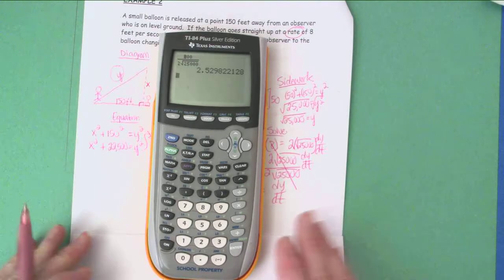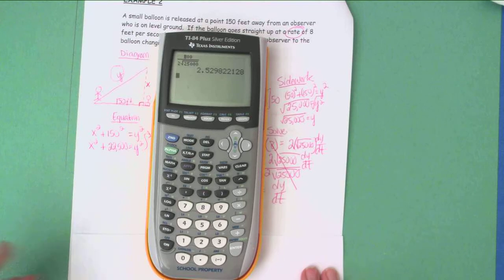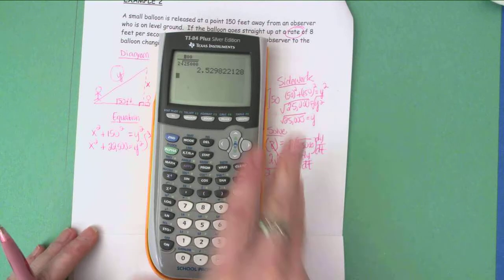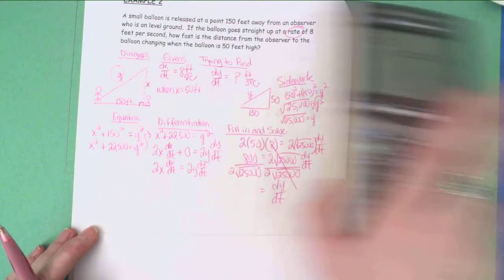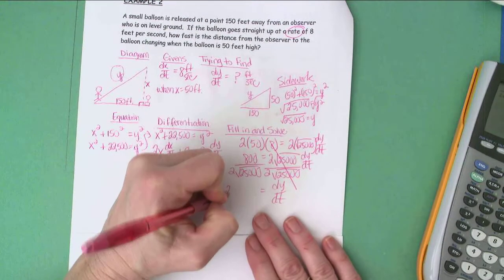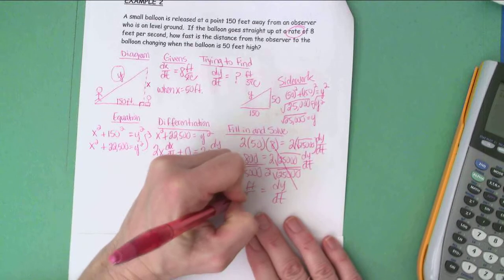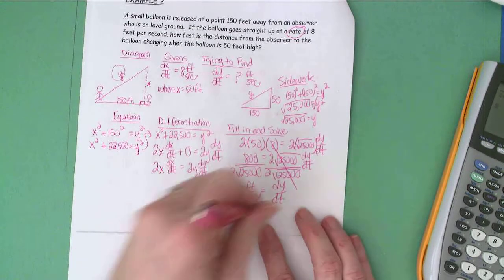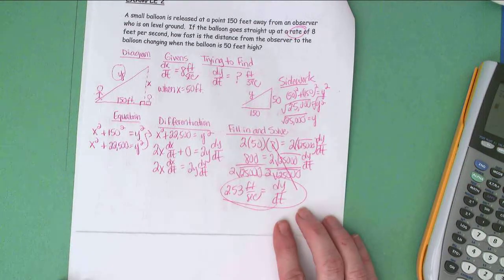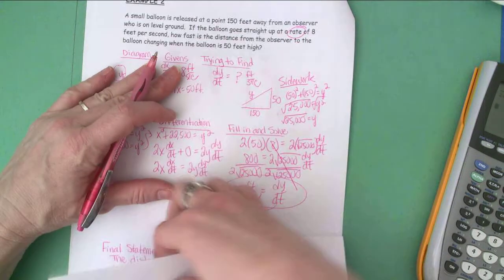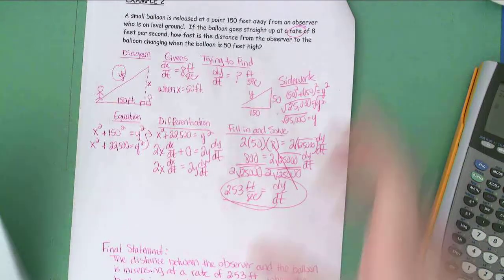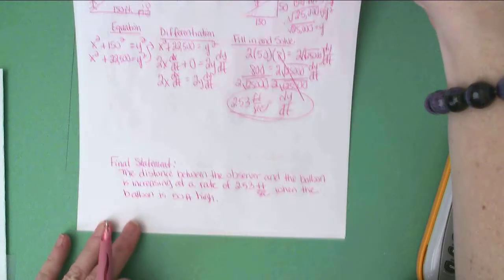And I'm getting 2.5298, so to thousandths, I'm just going to round that to 2.53. 2.53 feet per second. That's going to be my final answer. And now I'm going to make my final statement. I've already written this out ahead of time to save time. And again, just pause the video to catch up.